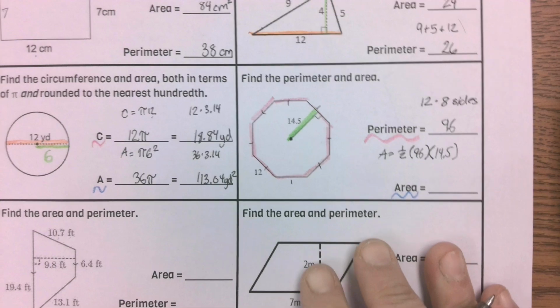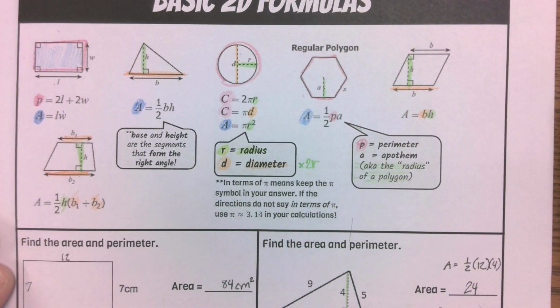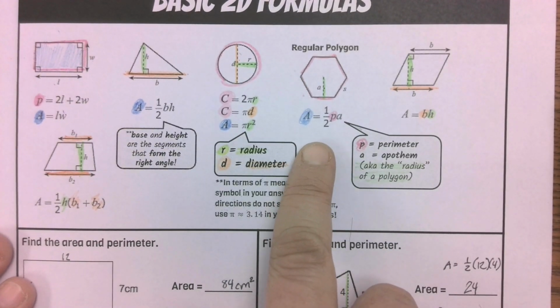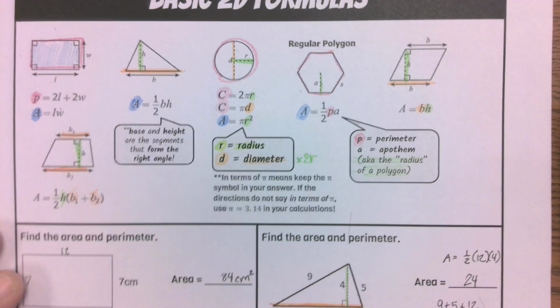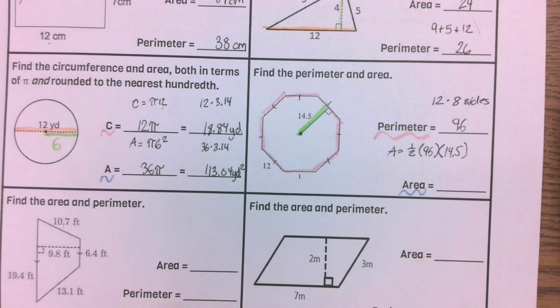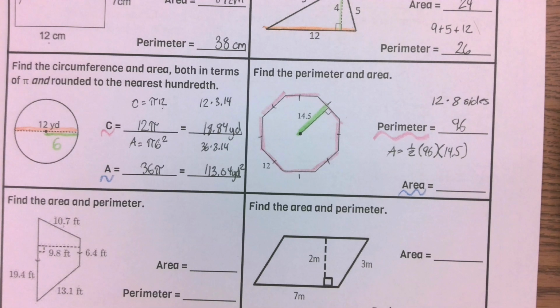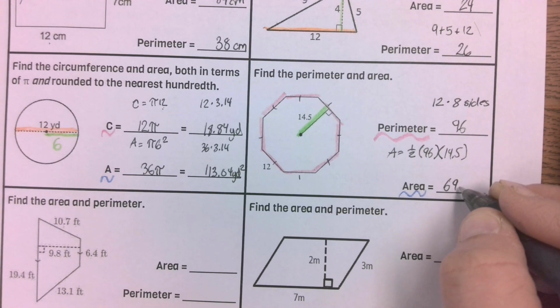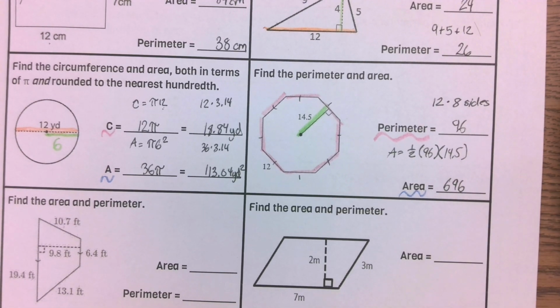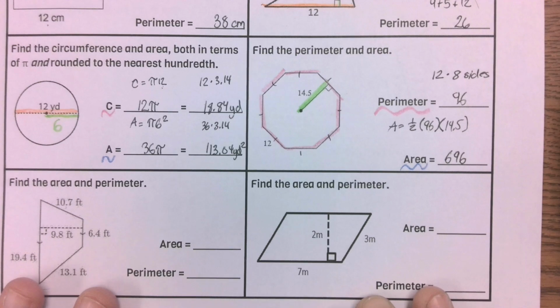And if you're wondering where I'm getting these formulas, I'm just referencing them back up here, right? Area is equal to 1/2 perimeter times the apothem, okay? So I found that, and I enter it. Half of 96 times 14.5 is going to give us 696. They did not give us a unit for that, right?